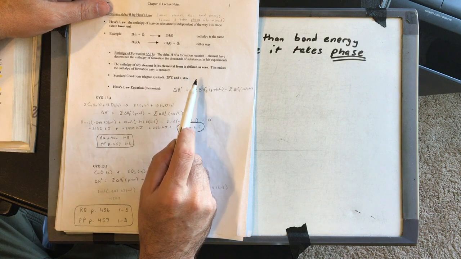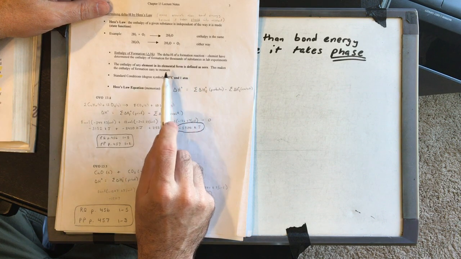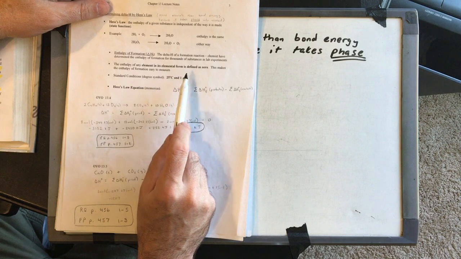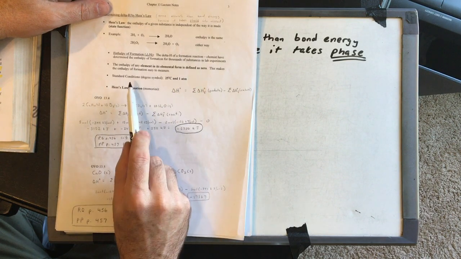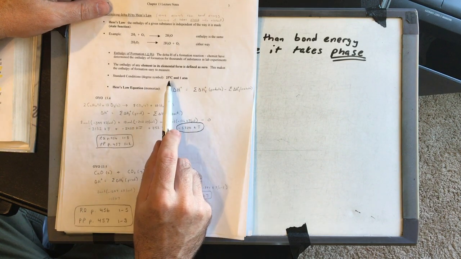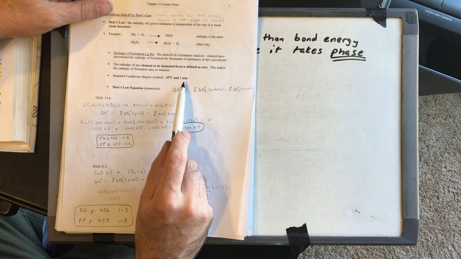okay, so room temperature and pressure, then the enthalpy is defined as 0, okay, and standard conditions are 25 degrees Celsius and 1 atmosphere of pressure.